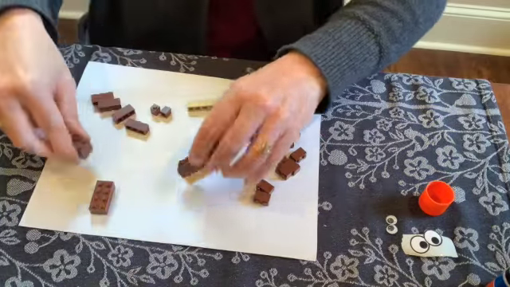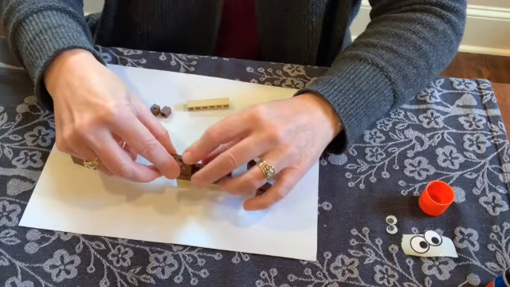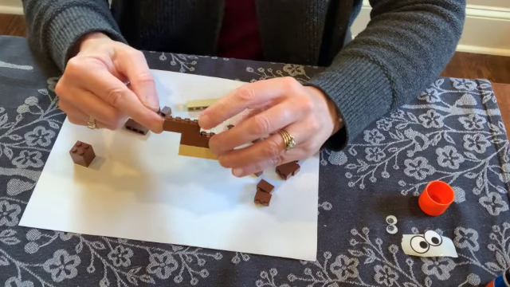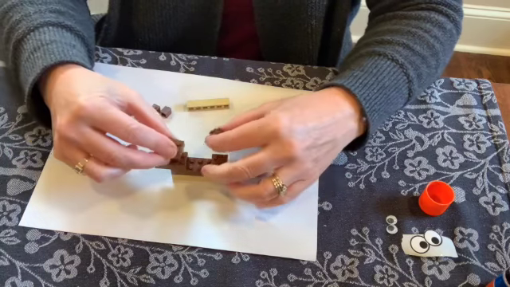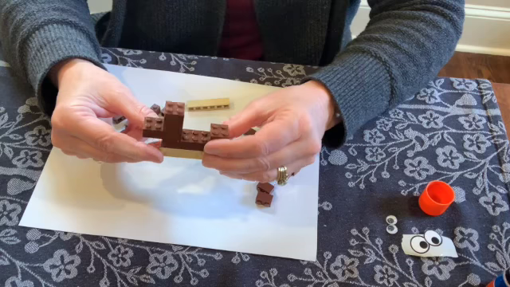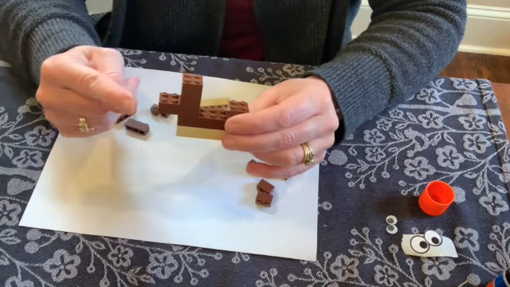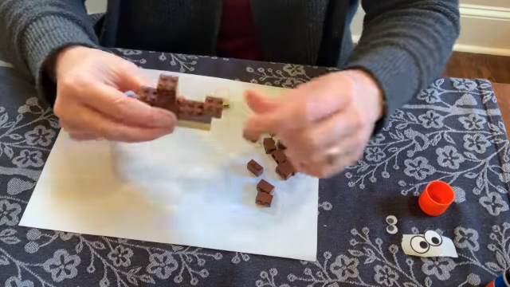Okay, so we've got the body, the two-tone body, the tail, and I'm going to make sort of a snout that goes over. And then I'm going to use two pieces of these 4x4s to make the head tall enough. We're going to do the antlers last because they're quite involved. But so far you see we have a nose, a head, a tail, and a body. And now we need the legs.